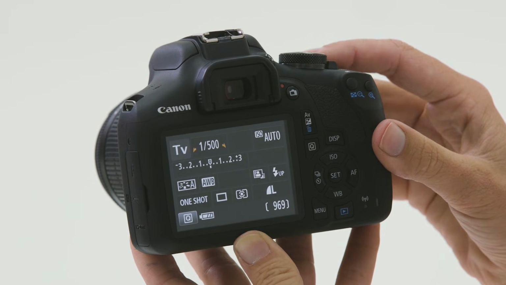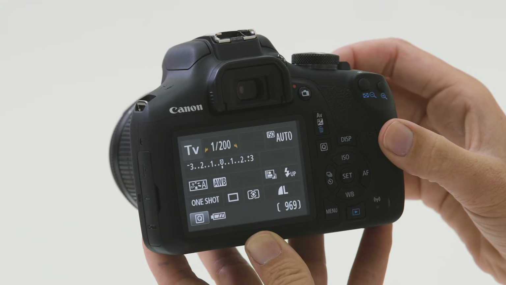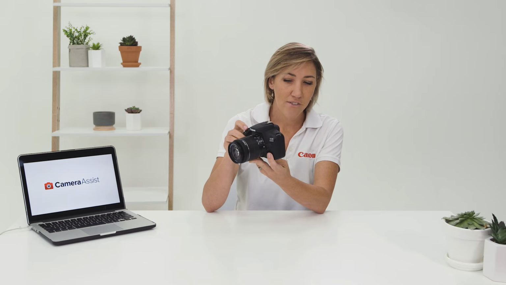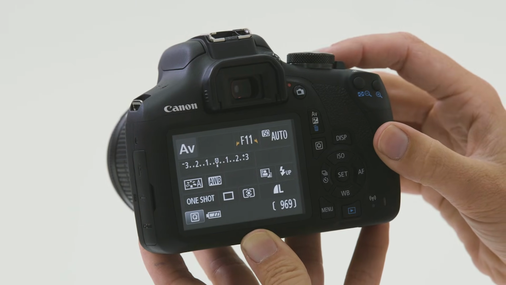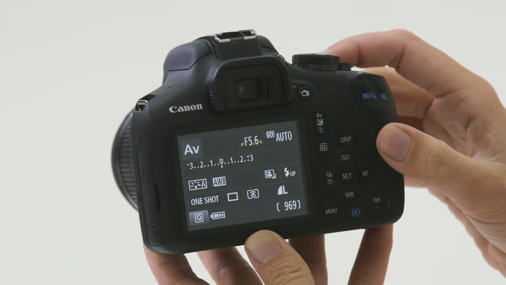TV mode is to control our shutter priority. This is where we can individually set the shutter speed according to the subject and how much motion you want to capture. AV stands for aperture priority. This is where we can select the different f-stops. As you can see here, I'm using the mode dial to change these. This will control our depth of field in the frame.